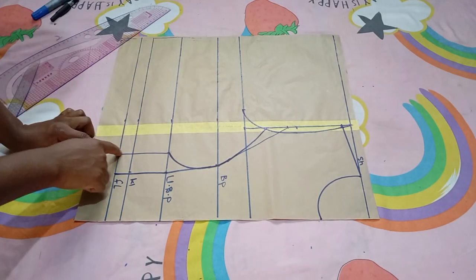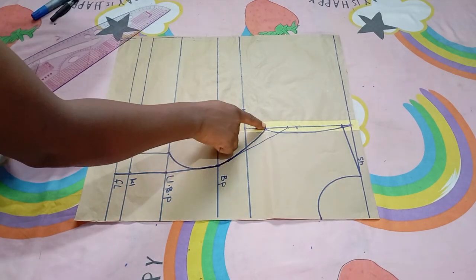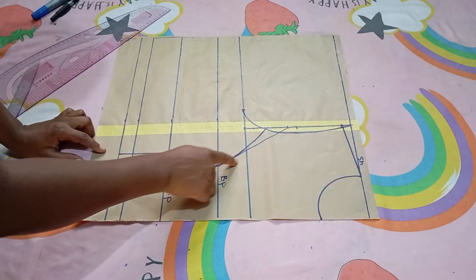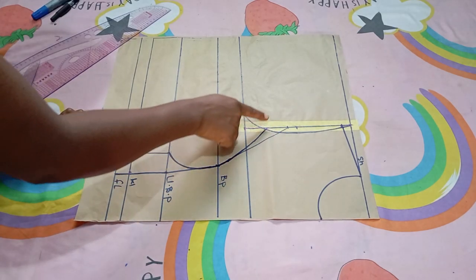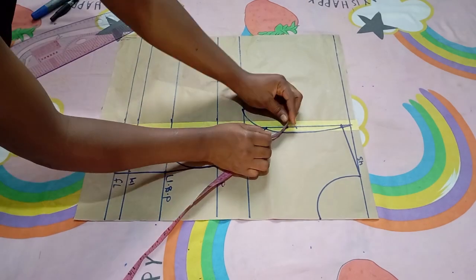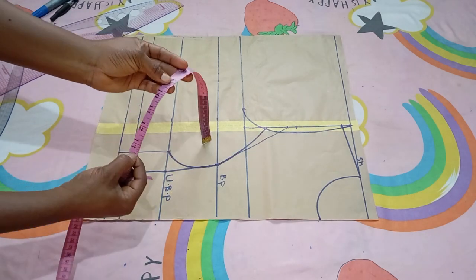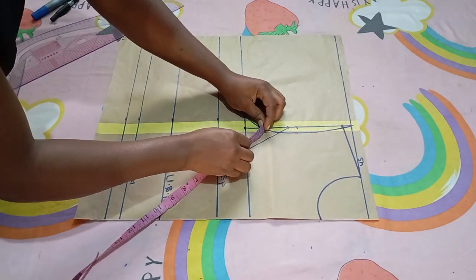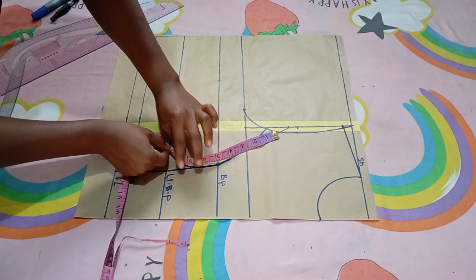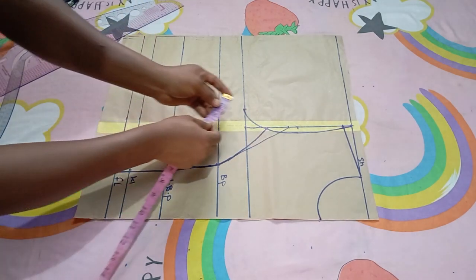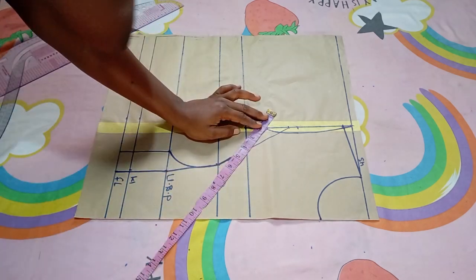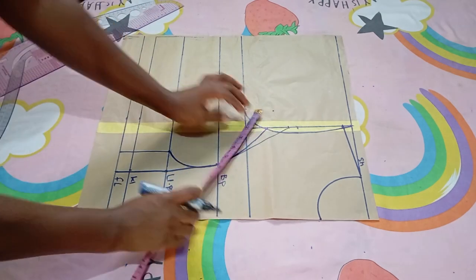Looking at these two lines, you will know that one will be shorter than the other. So to confirm that, I will use my tape rule to measure the two lines. When I measured this first line, I had 13 inches, and I also measured the second line and I had 12 inches. So this second line is short by 1 inch. I went on to replace the 1 inch on the second line. Then I will use my ruler to extend the line like this.